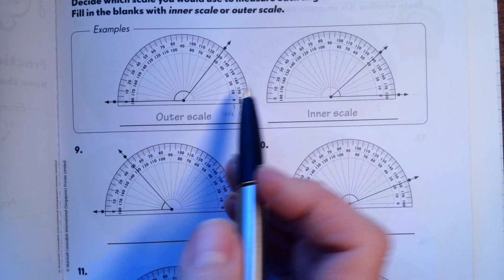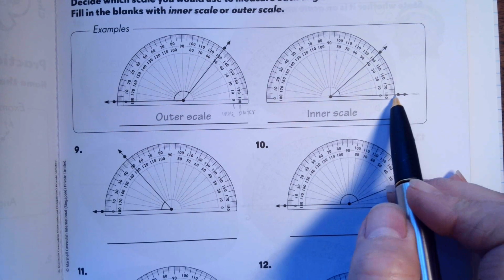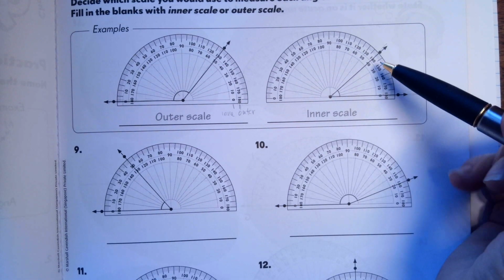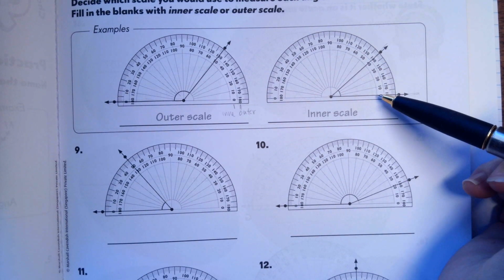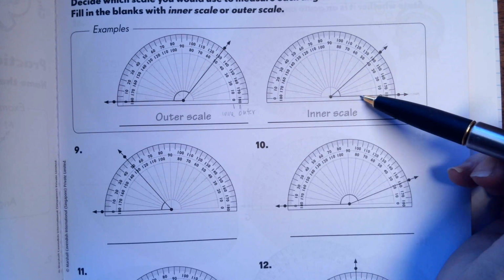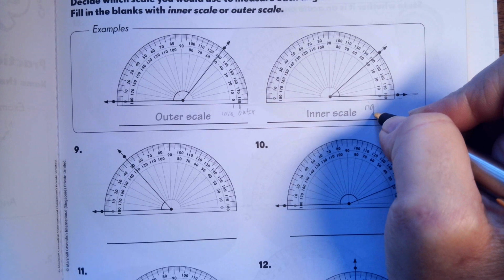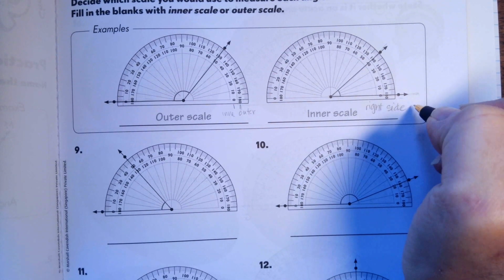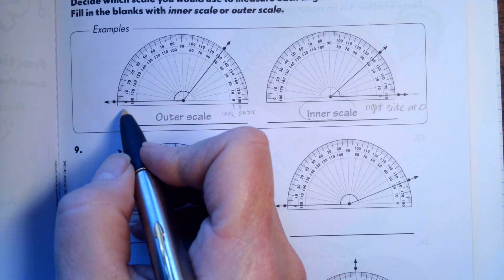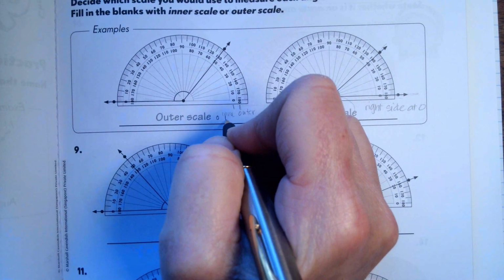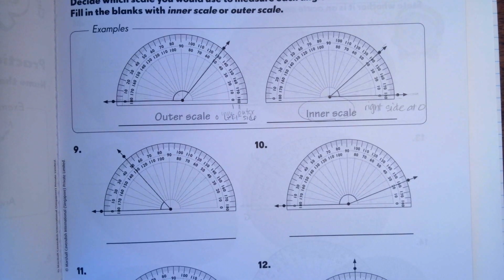30 degrees is small. It's like this, right? But if the angle's facing this way, it's not 140 degrees. It's just 40 degrees. So in this case, when the angle comes from the right side like this, you're going to use the inner scale. So right side at 0, you're going to use the inner scale. And when the 0 is on the left side, you're going to use the outer scale to measure. Does that make sense to you?